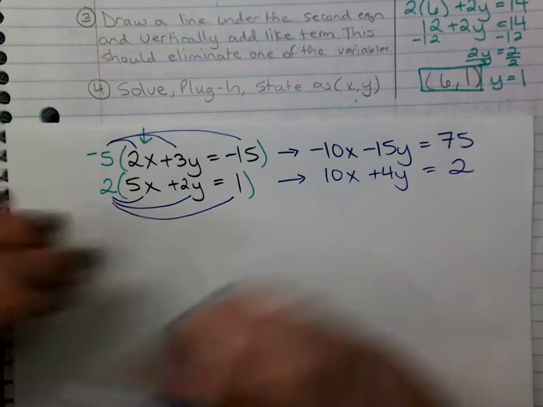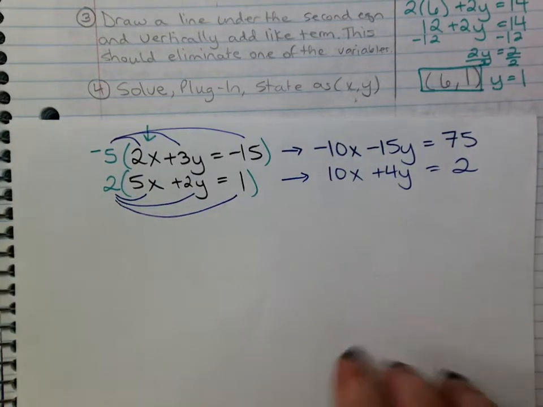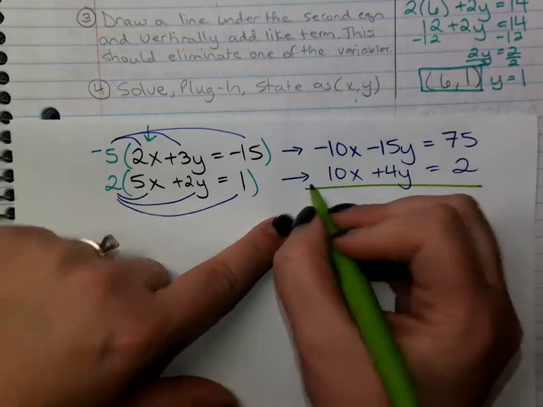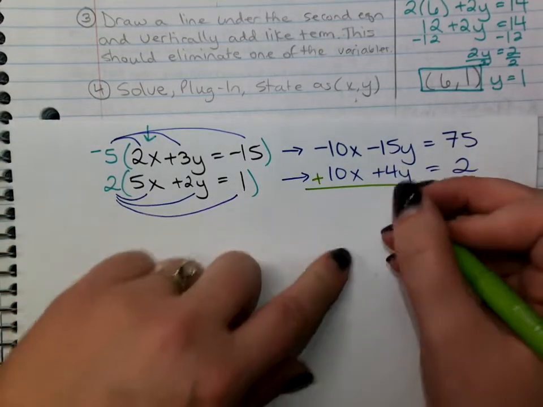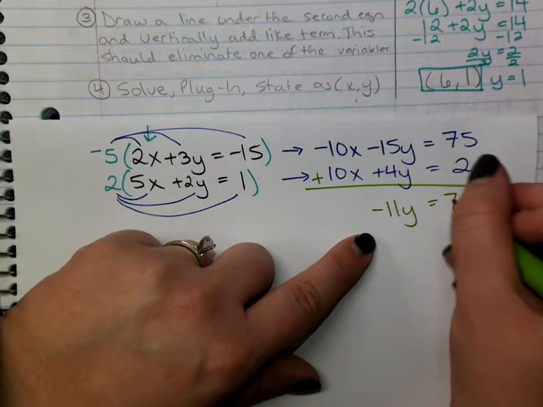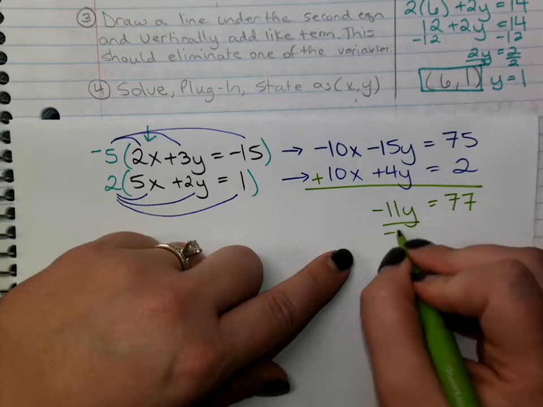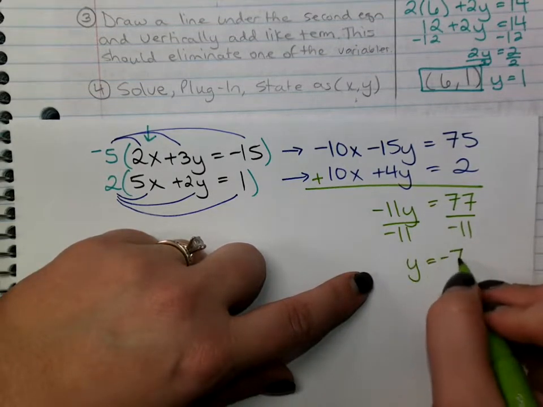Alright, so from there, we've got those matching variable coefficients with opposite signs. So we can stack and add. The x's eliminate. Negative 15 plus 4 is negative 11y. 75 plus 2 is 77. Divide both sides by negative 11, and y equals negative 7.